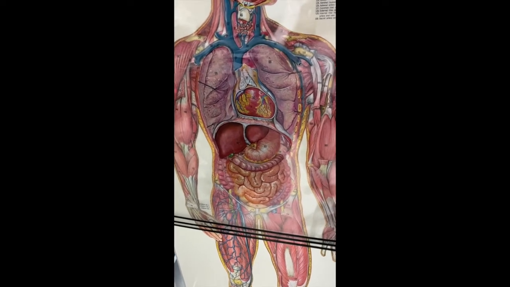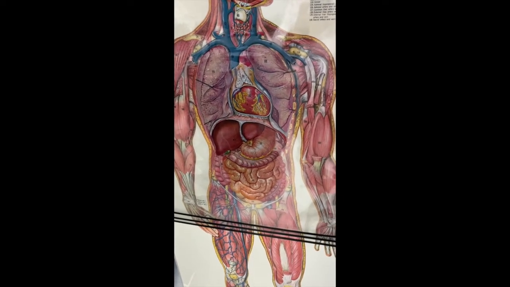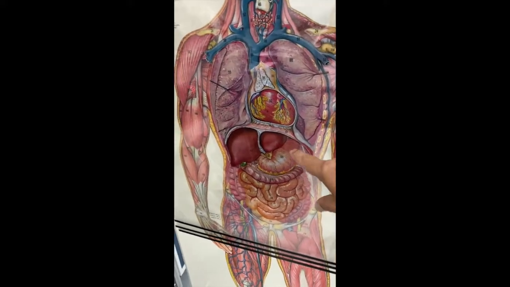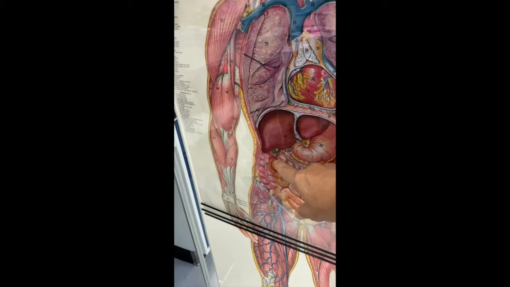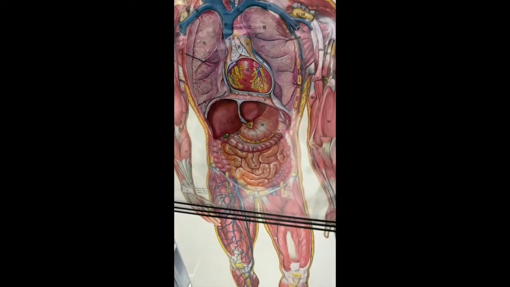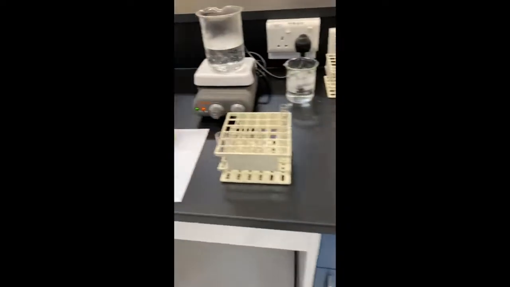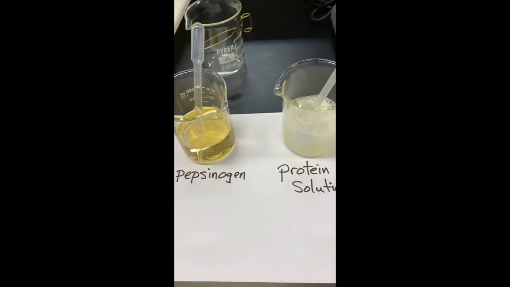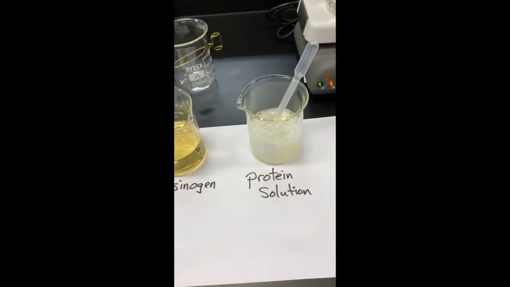BL2100, lab number 2. We have procedure B now. We'll be looking at the enzymes found in the stomach and the start of the upper digestive system here with the small intestine. We'll be looking at pepsinogen and the effects that different temperatures have on it.